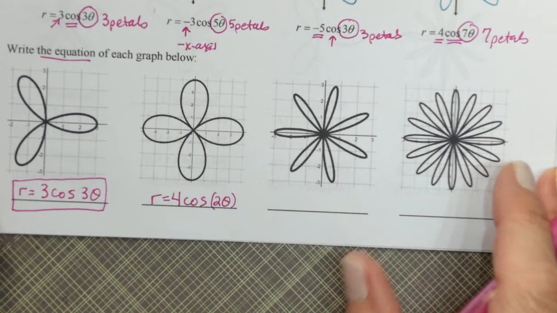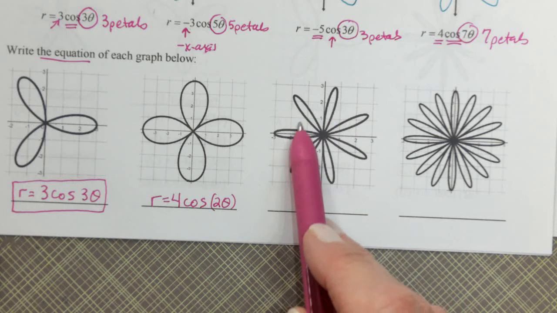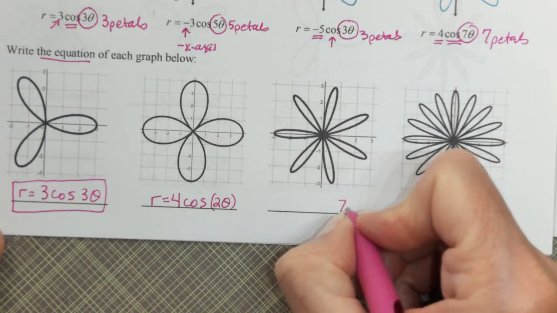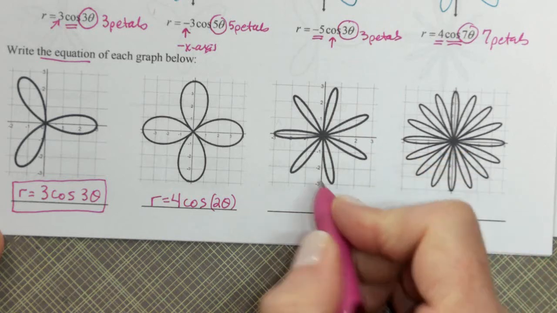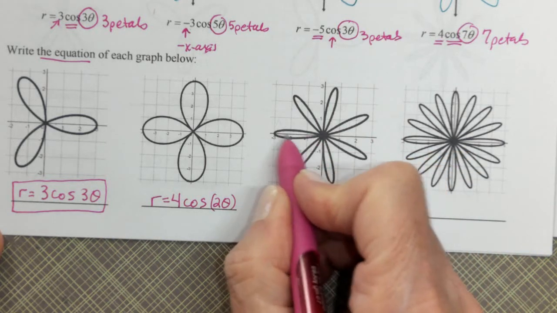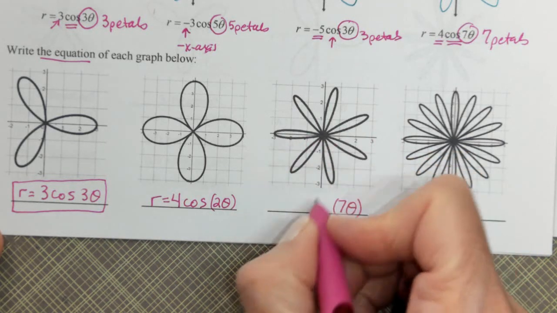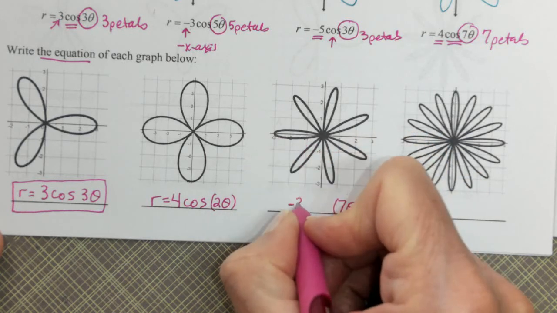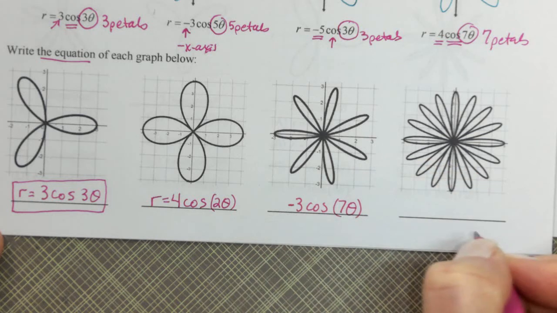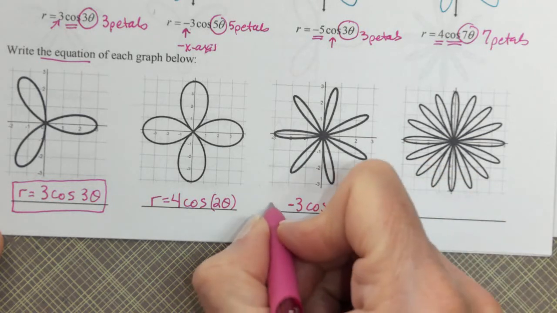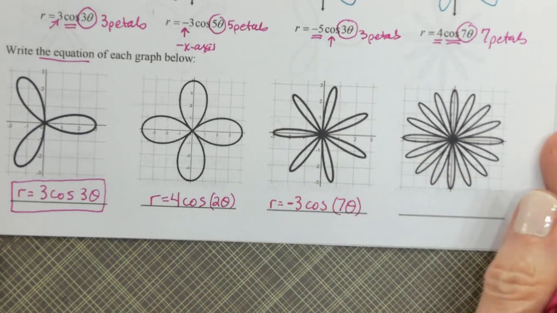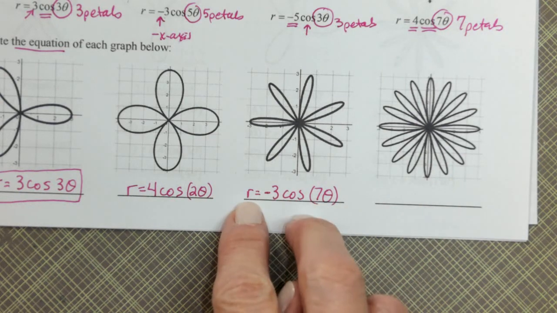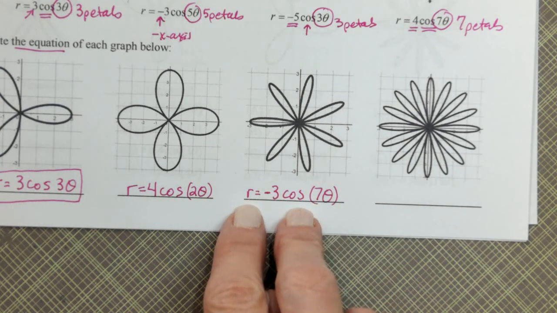Okay, let's do the next one. How many petals are there? 1, 2, 3, 4, 5, 6, 7. So 7 theta. Negative x-axis. So I'm going to have a negative 3 cosine 7 theta. R equals to make it an equation. Don't just write that. Make it r equals that. Otherwise, it's not an equation.